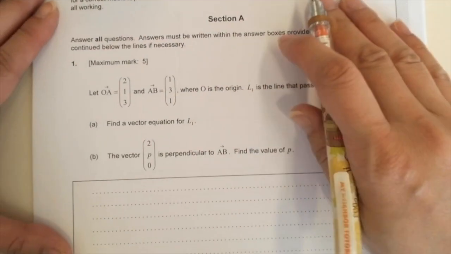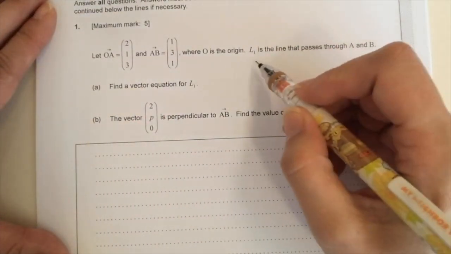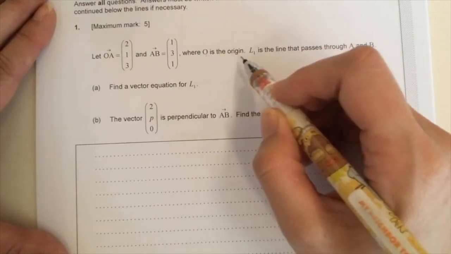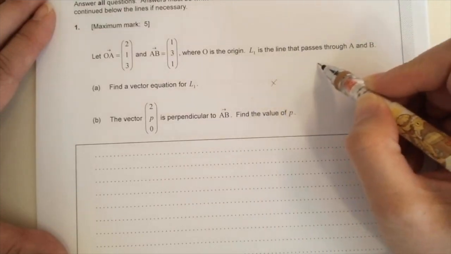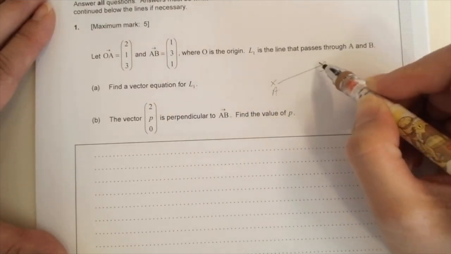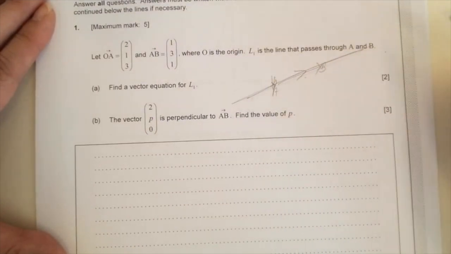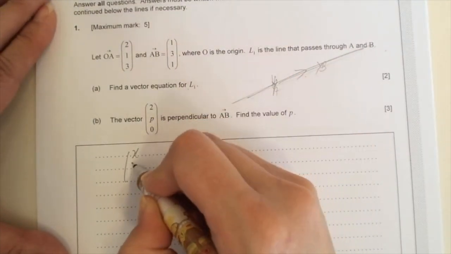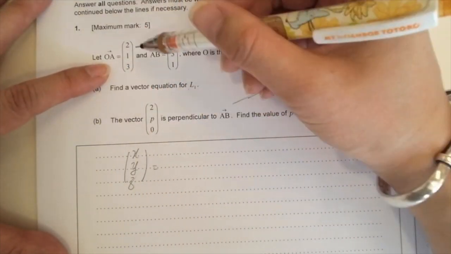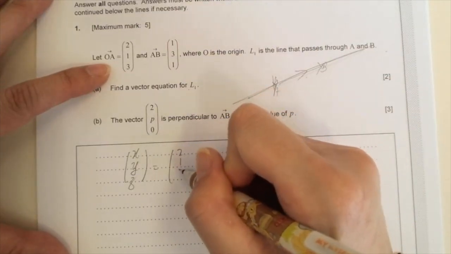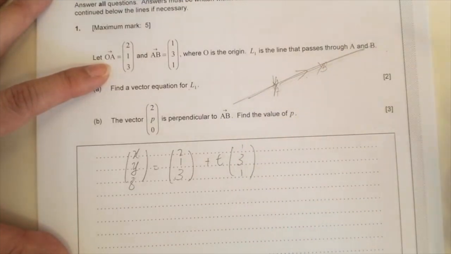So the first question we have is vectors here, OA and AB. Which means that it goes through the origin, and so we have A here, and then AB is the other one. So we want this line. We want a starting point and a direction vector to get through those. So what we have here will be x, y, z equals a position with respect to O. So this would be the point (2, 1, 3), plus t, the direction vector, which is a no-brainer with those.